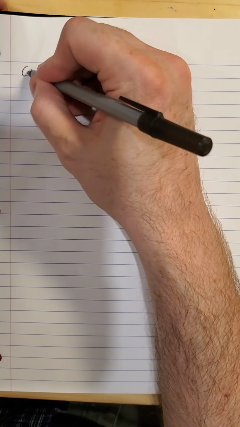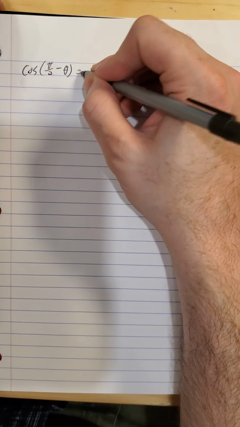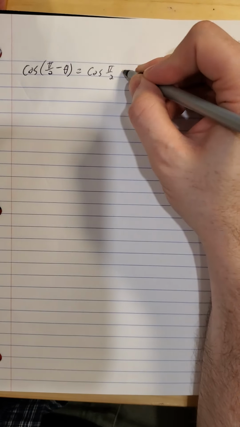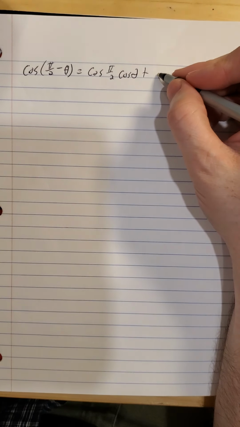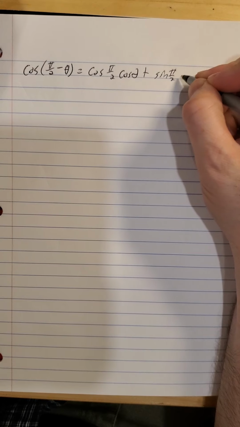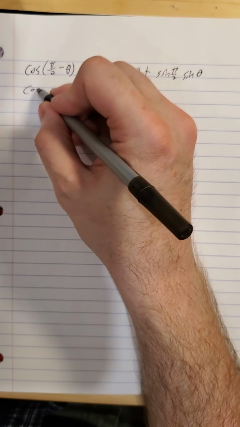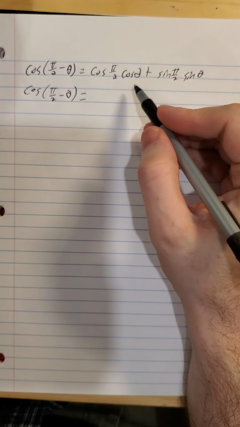All right, so our next one introduces us to a nice handy new tool. So cosine of pi over 2 minus theta: cosine pi over 2, cosine theta. This is a minus, so we'll flip it to a plus. Sine pi over 2, sine theta. So cosine of pi over 2 minus theta. We can do a little simplifying there.